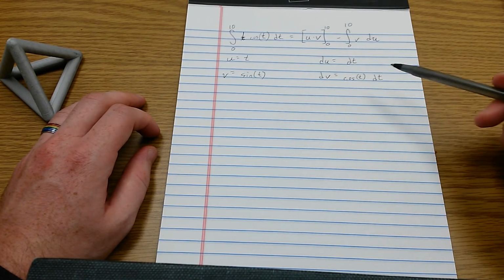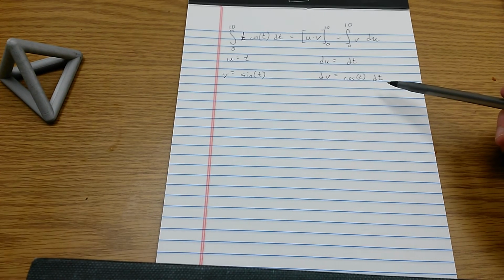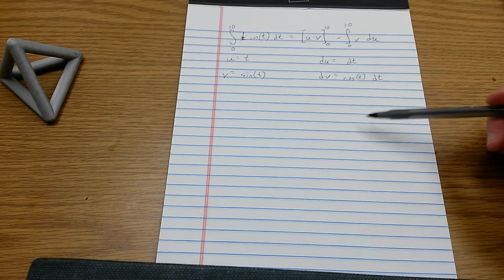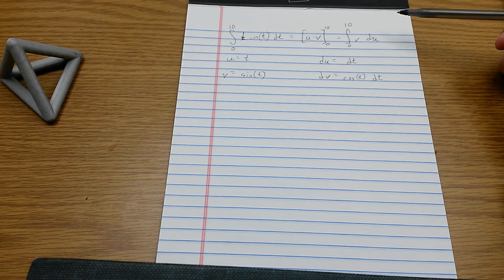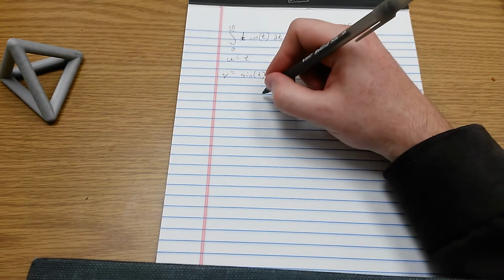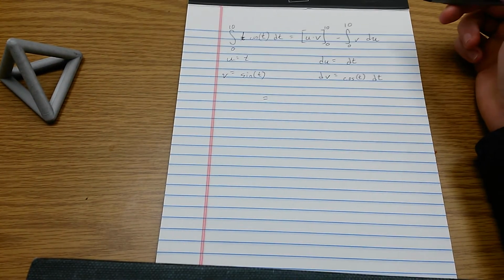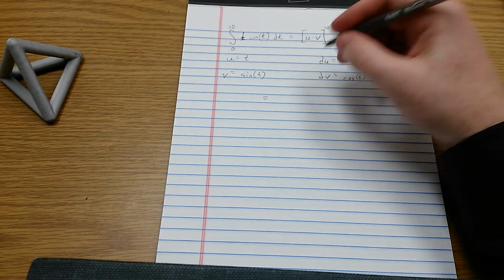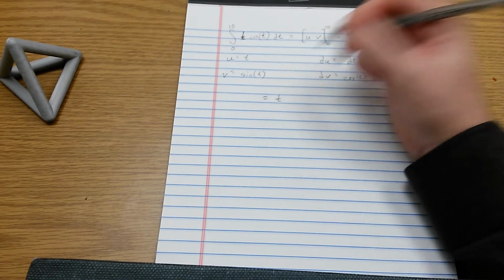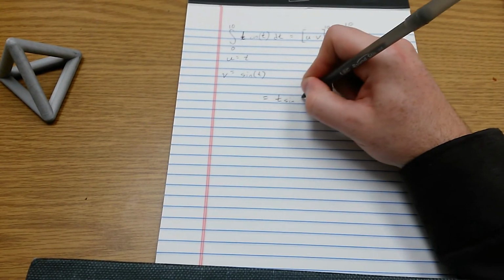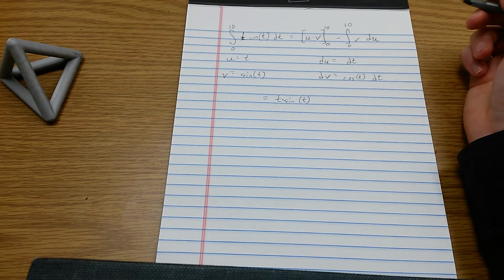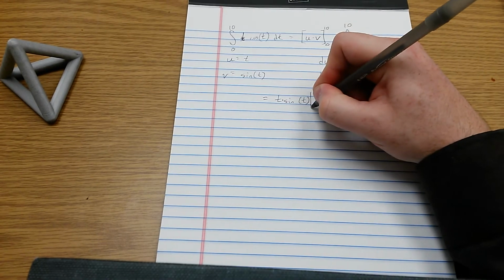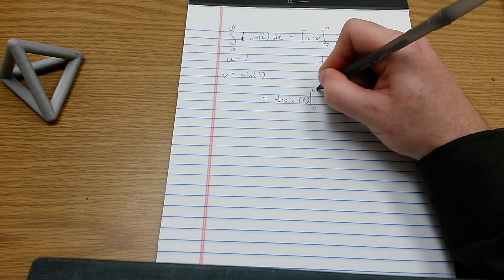Now I have all of my reagents, so I can put them up into my chemical formula up here. I guess we're doing alchemy today. U times v is t times the sine of t. We put a dot in there because those are multiplied. And again, this is my antiderivative.